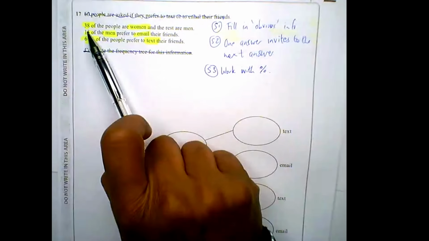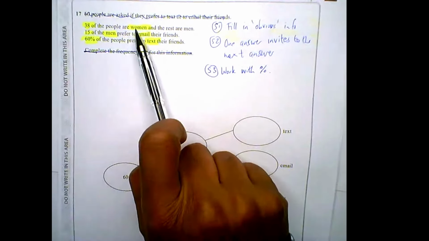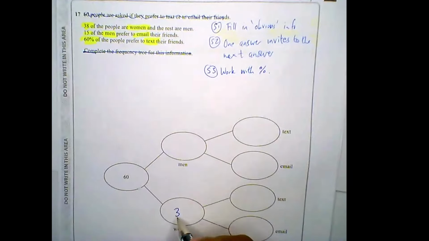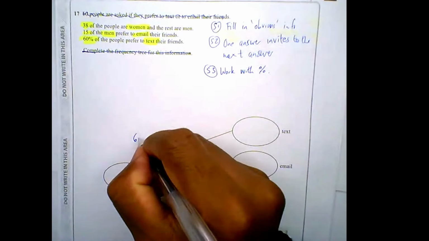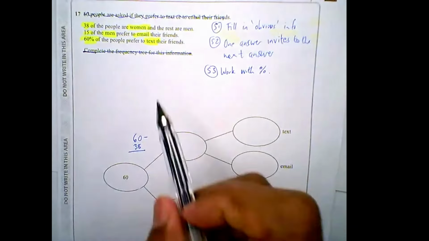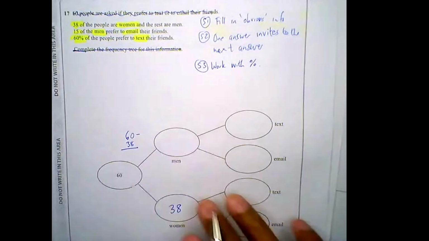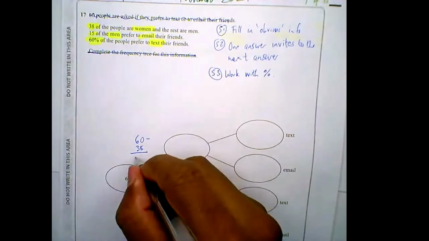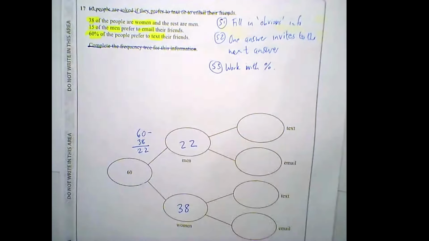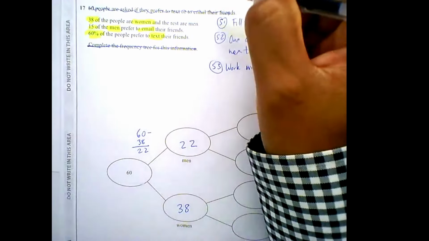Okay, so let's go through this. 38 of the people are women. So that is an obvious piece of information. 38. So now this part becomes 60 take away 38. I can put this into my calculator as well, that is 22. So the first sentence is done.